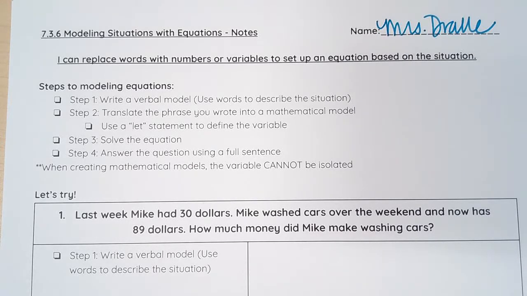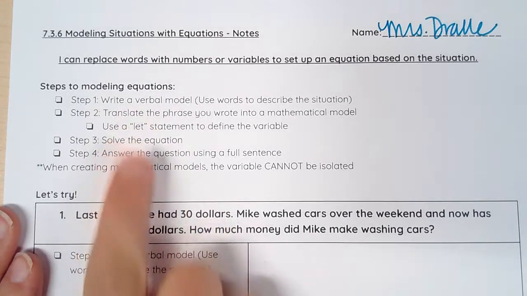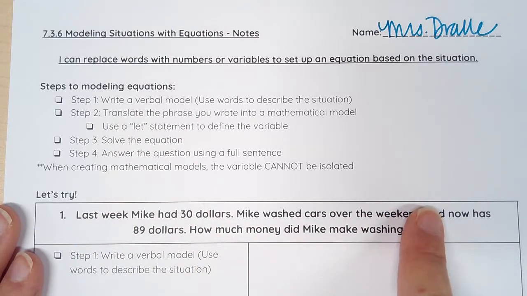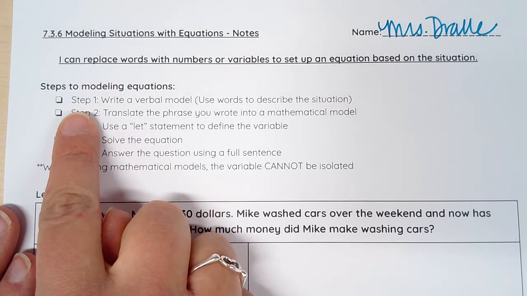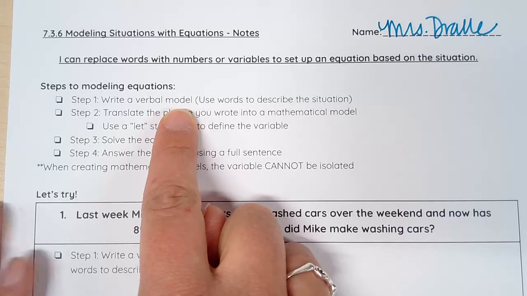Today, we are going to talk about modeling situations with equations. So we have already practiced writing and solving 1- and 2-step equations. Now, we're going to take word problems, story problems, and turn them into equations. The first thing that we will do every single time is write a verbal model.